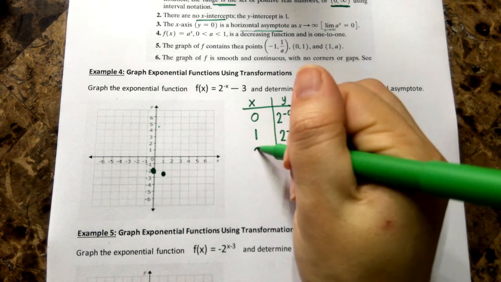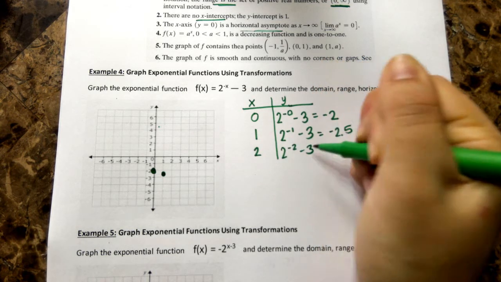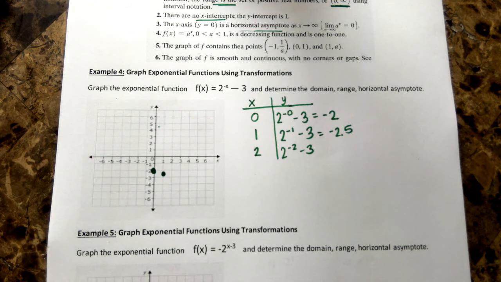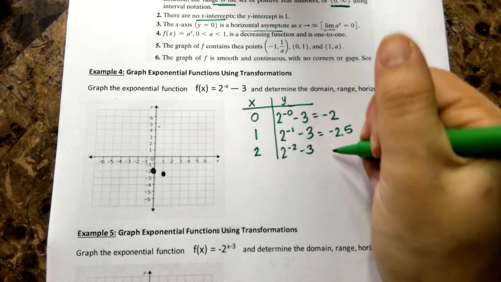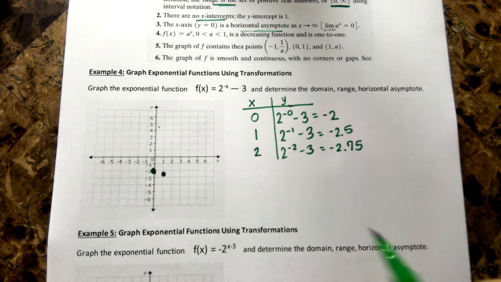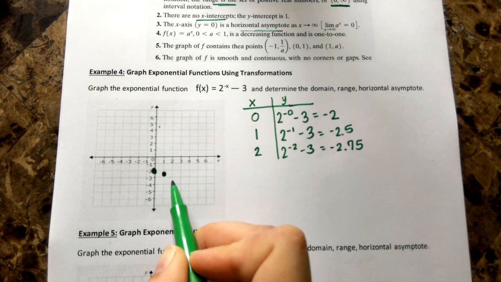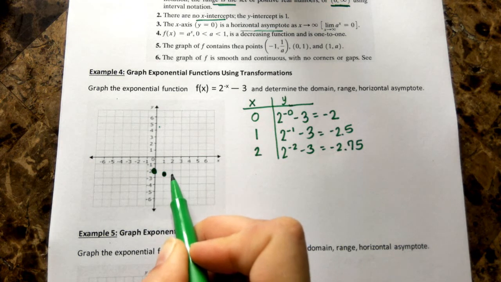When x is 2, my y value will be 2 to the negative 2 power minus 3, which is negative 2.75, which once I plot that, that looks like 2 comma negative 2.75 somewhere down here.